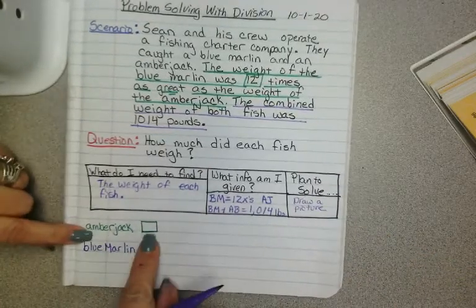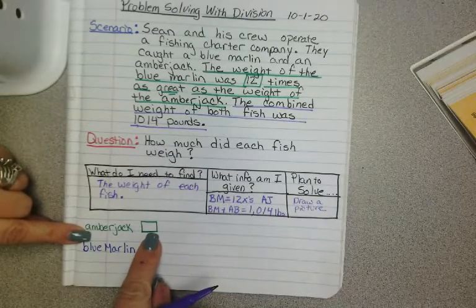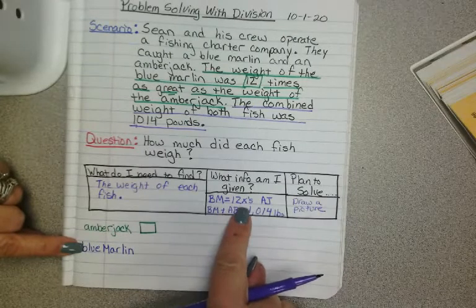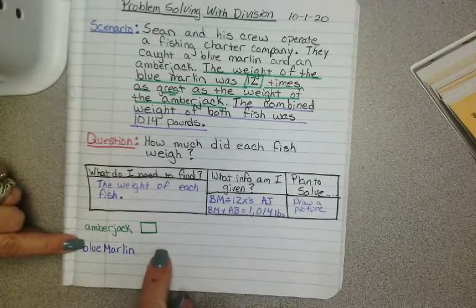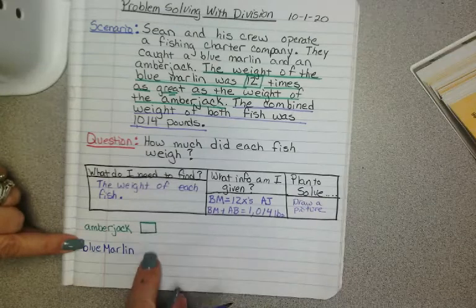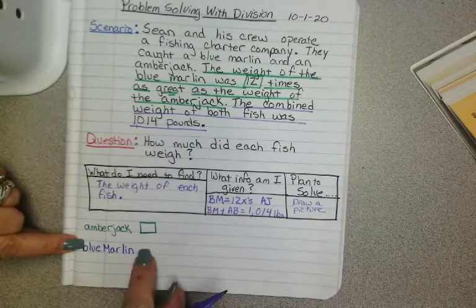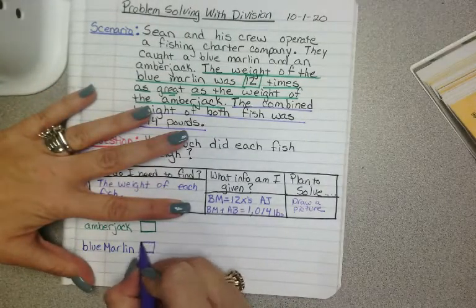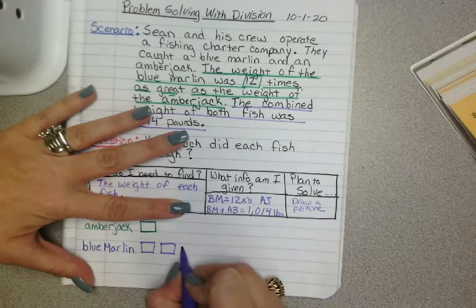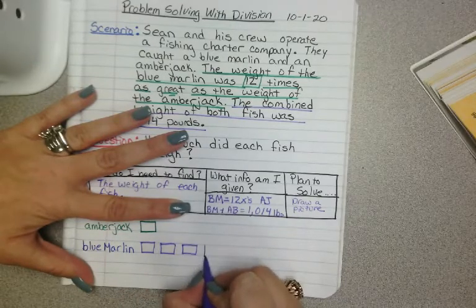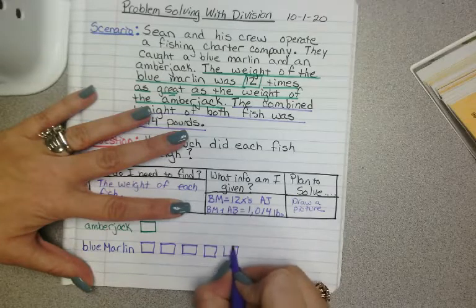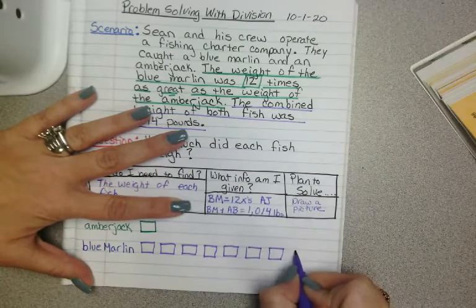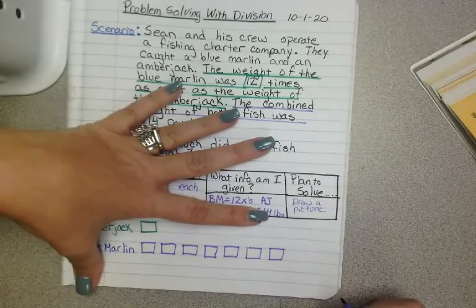So the amberjack, okay, let's just say that this green square represents the amberjack, all right? Well, given our information, we already know that the blue marlin is 12 times bigger. So what I'm going to do is draw 12 squares that are kind of the same size as this to represent how the blue marlin is 12 times bigger, okay? Bear with me. I'm not perfect. There's 1, 2, 3, 4, 5, 6, 7. Just, again, bear with me.